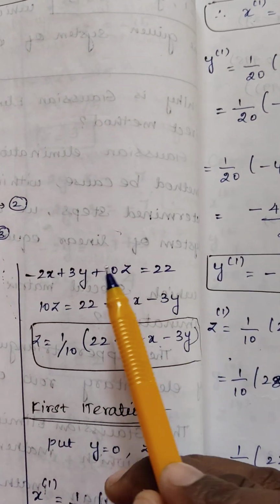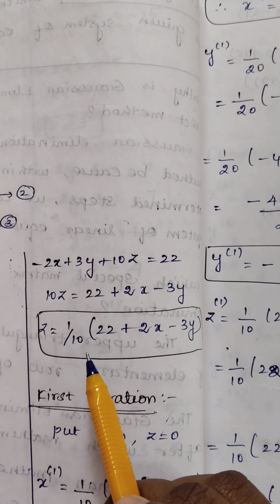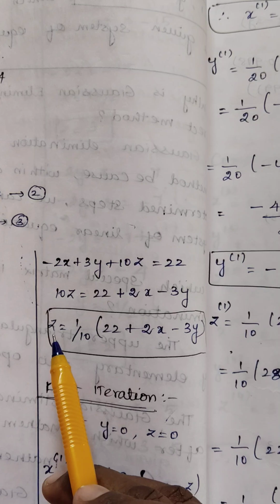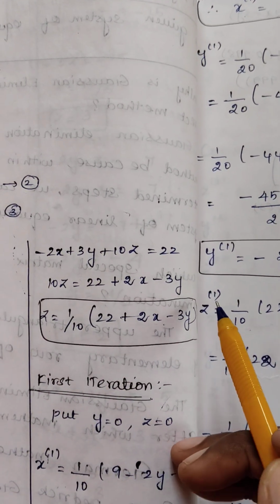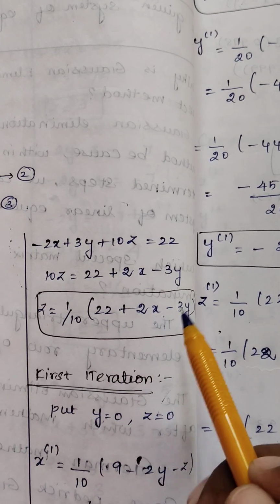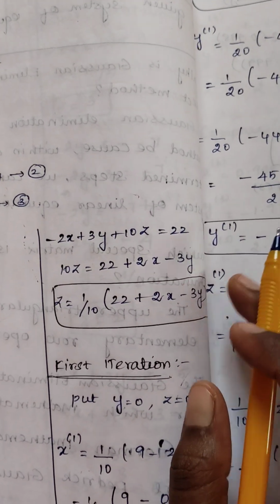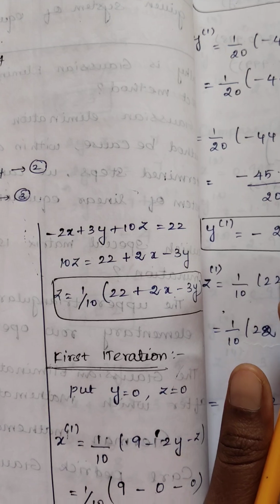The same from the third equation, I am going to solve for z: z = 1/10 (22 + 2x - 3y). So here we received the three values, that means x, y, z.